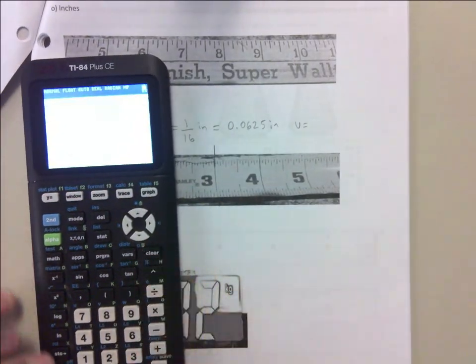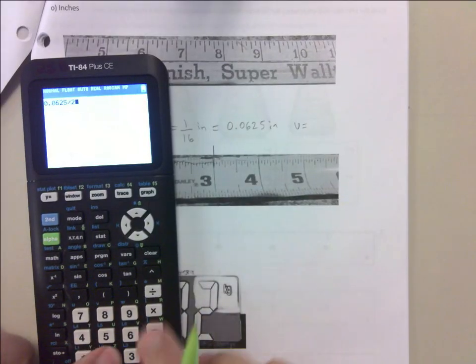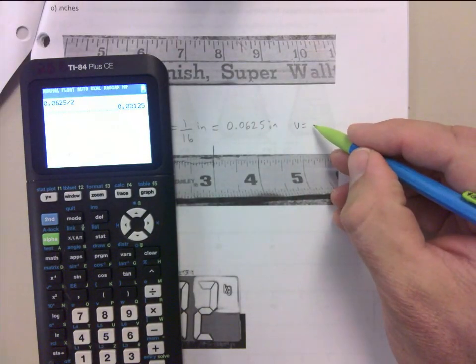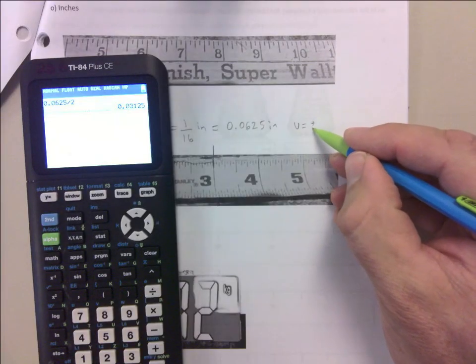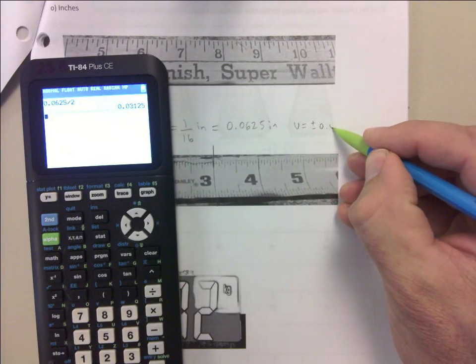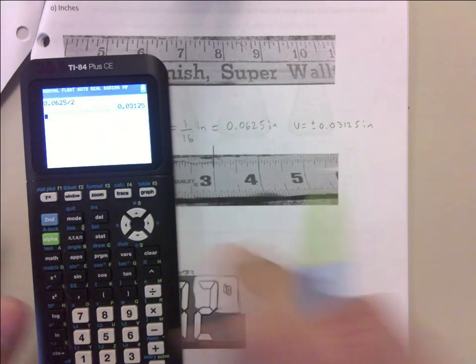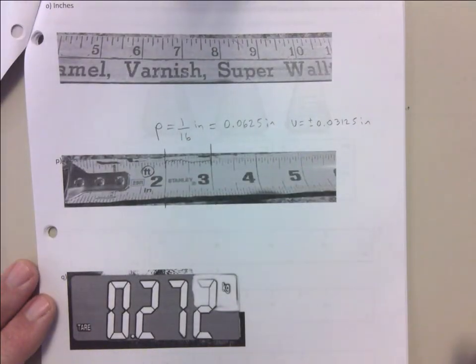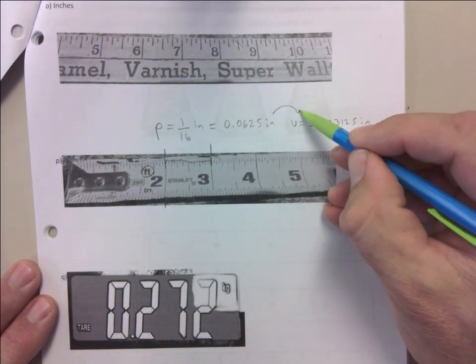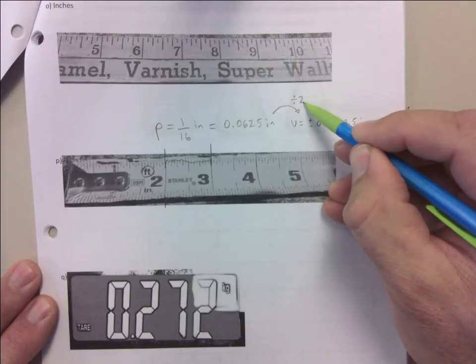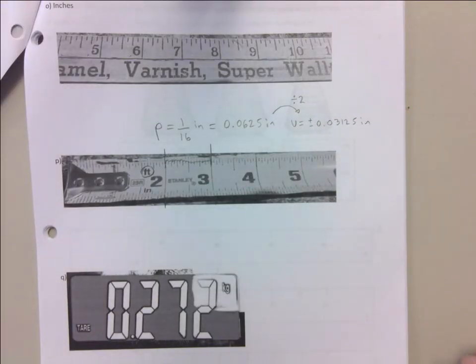I'm going to use my fancy calculator for this one. So your uncertainty would be plus or minus 0.03125 inches. Okay? You got that? So to get from here to there, all you do is you divide it, you split it in half.